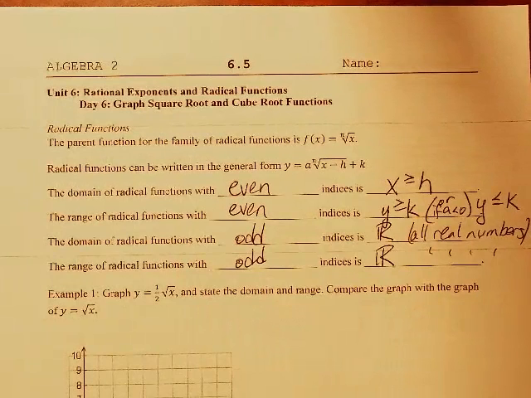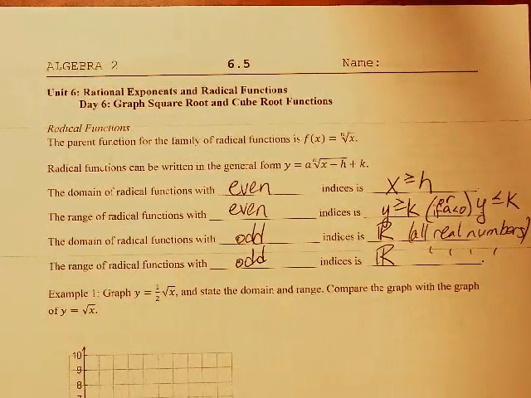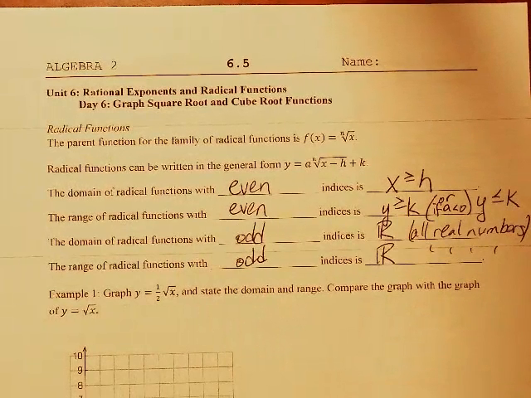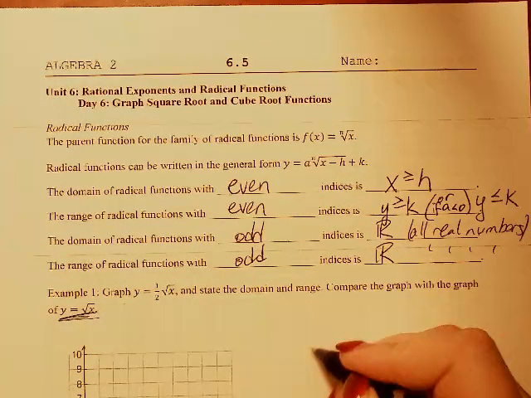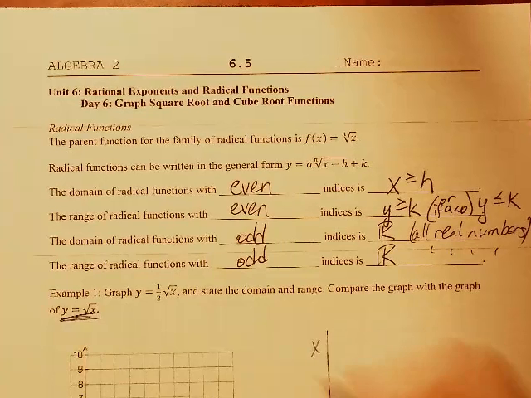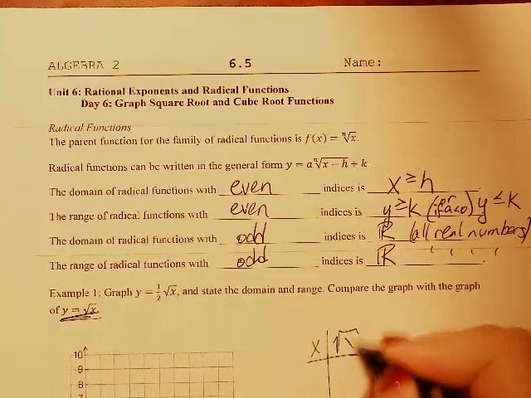Example 1. Graph 1/2 square root of x and state the domain and range. Compare the graph with the graph of y equals the square root of x. So let's start by graphing our parent function, which is y equals the square root of x. So we have our x values and our square root of x values.